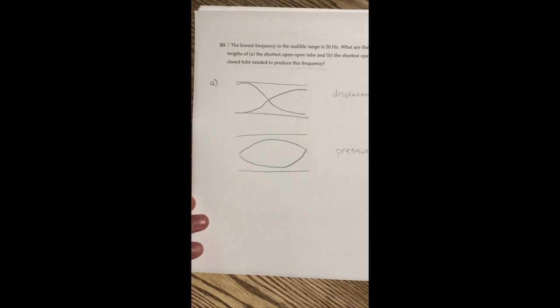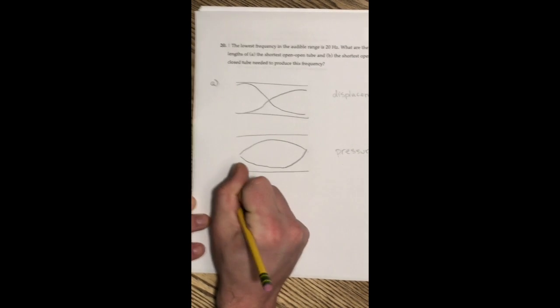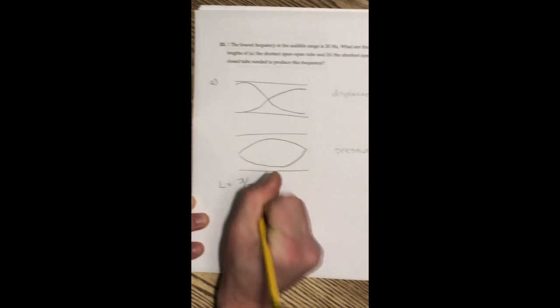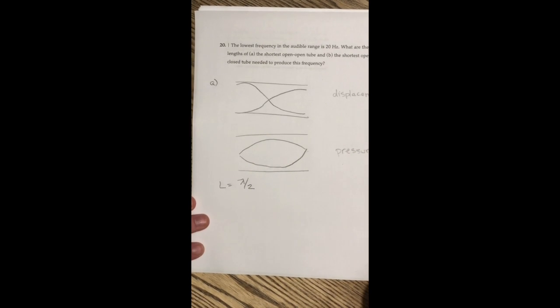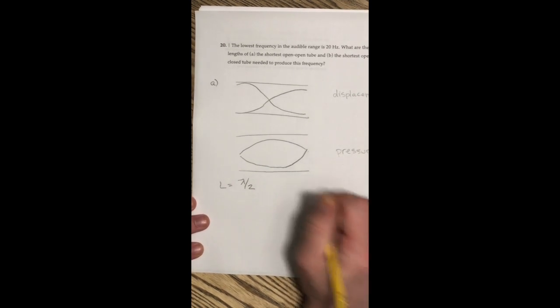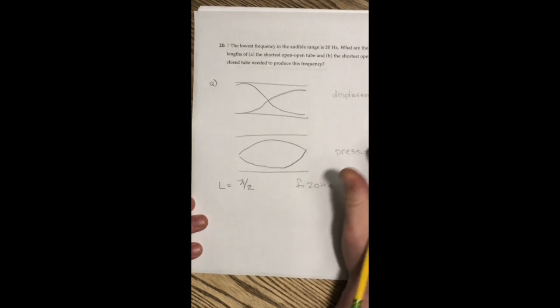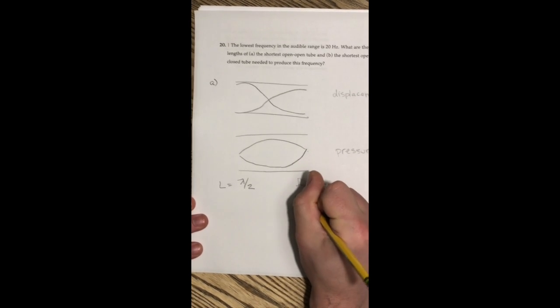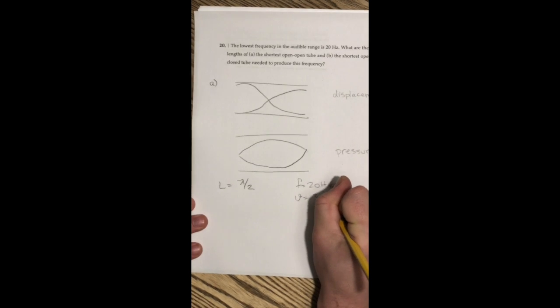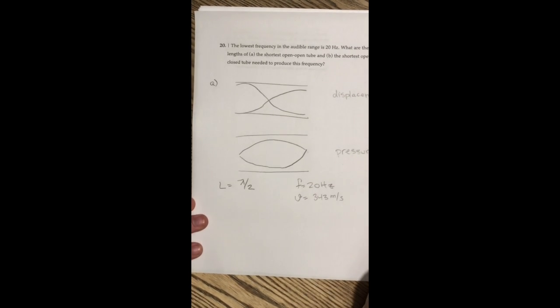So either way we look at it, for an open tube, we need the length of the tube to be equal to half of the wavelength in order to produce a standing wave and satisfy the boundary conditions on the tube. Now we're not given the wavelength in this case. Instead, we're given the frequency, which is equal to 20 hertz. And this is a device operating on a sound wave, which means that its speed is going to be the speed of sound, 343 meters per second.